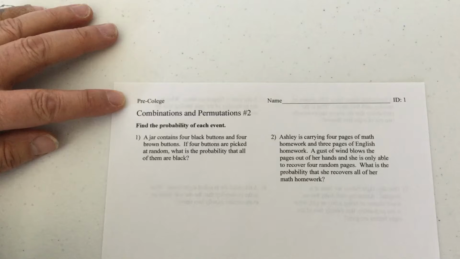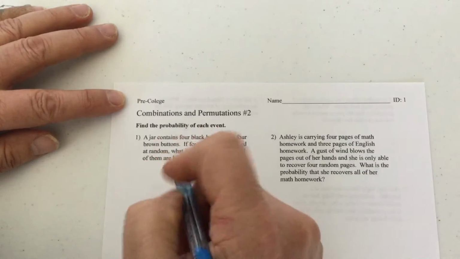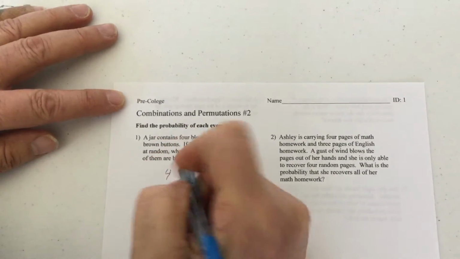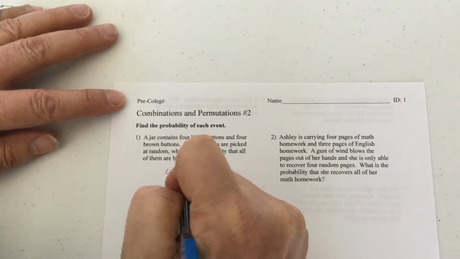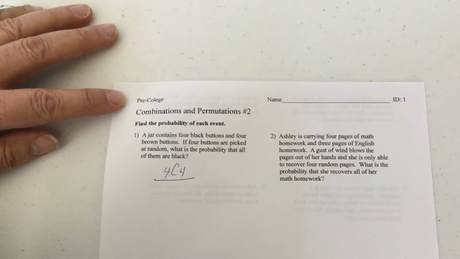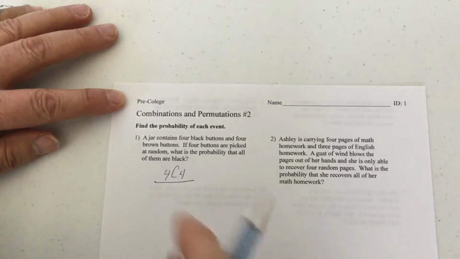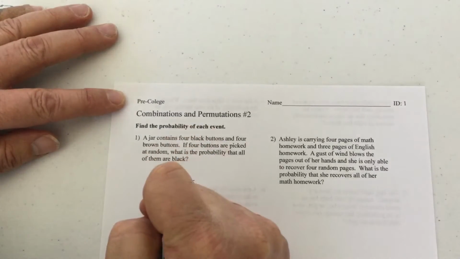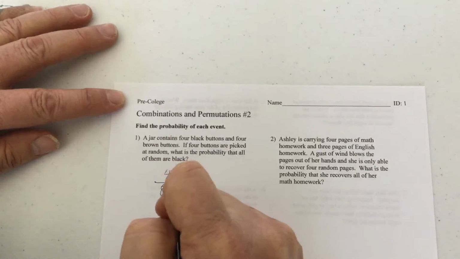If 4 buttons are picked at random, what is the probability all of them will be black? Well, you're going to pick 4. You want them all to be black, but you don't care which black button and the order they take. They're all black buttons, but there's 8 total buttons and you're picking 4.